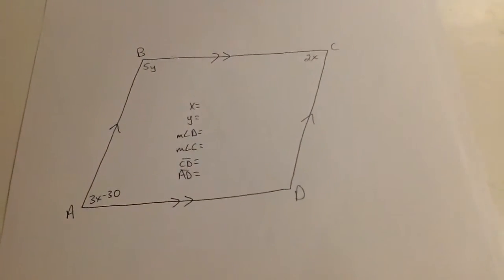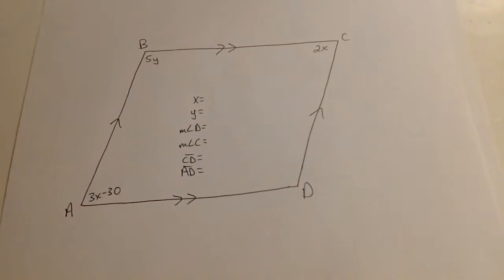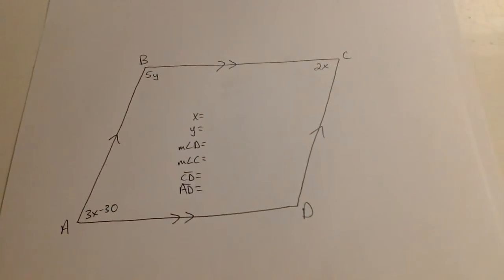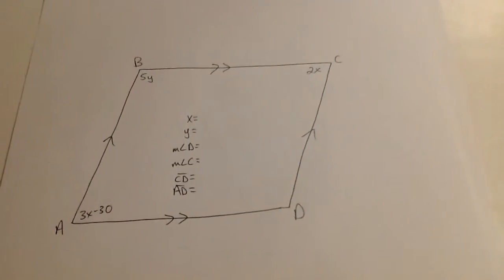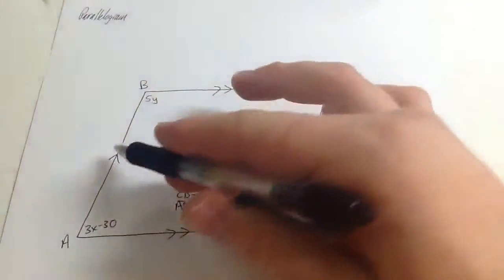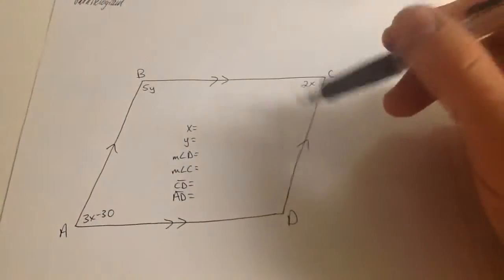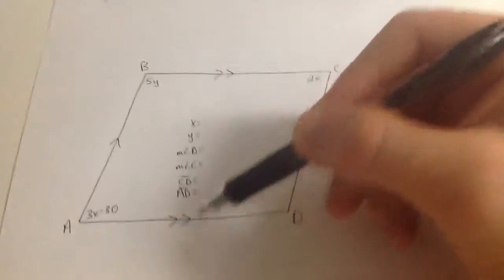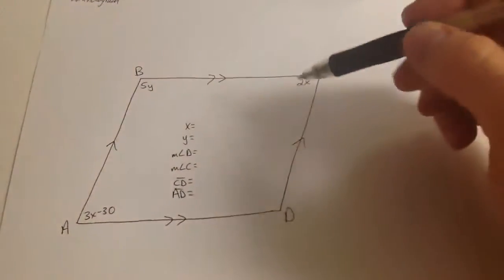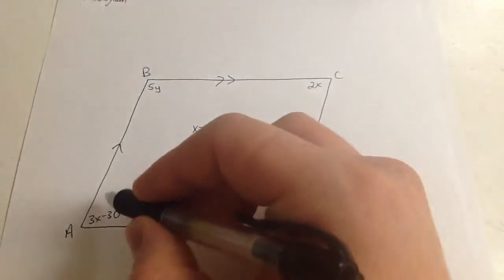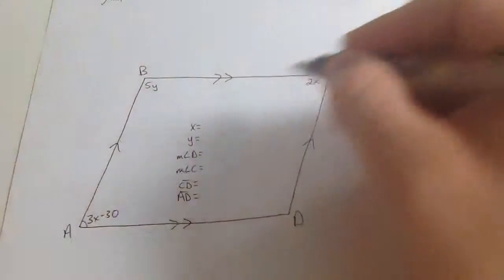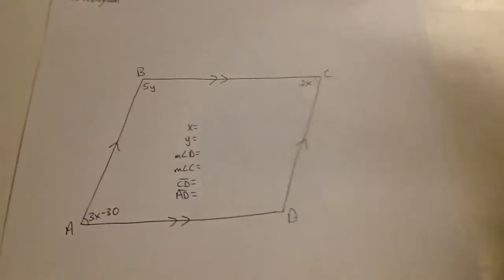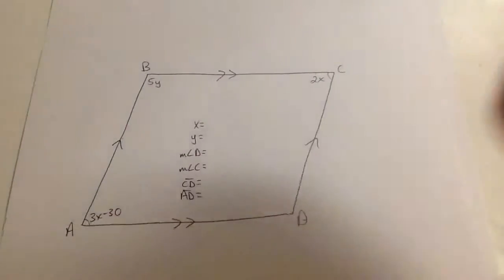And so to be able to do these, if you just look at this and you don't know what a parallelogram is, you might have no idea where to start. But if you know all the definitions of a parallelogram, it's actually pretty simple. Parallelograms have 2 sets of parallel sides, so those are parallel, those are parallel. The opposite sides are congruent, so these are the same length, and these are the same length. Opposite angles are congruent, that's one of the definitions. So that's the angles opposite from each other. So angle A and angle C are the same, and angle B and angle D are the same. So that definition tells us how to solve for x.